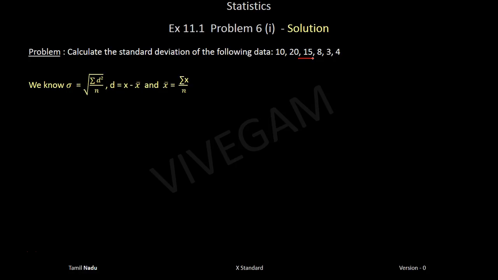So let's list out our formula. We know the standard deviation in such cases is the square root of sigma d square by n, right? And d is x minus x bar, where x bar is our mean. So this is the deviation of each and every data point from its mean, and mean is sigma x by n. So we have all the information to calculate the standard deviation, right?